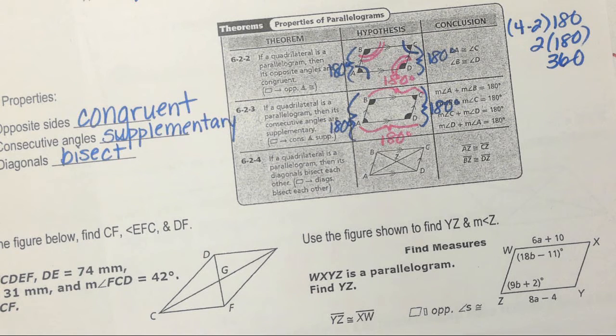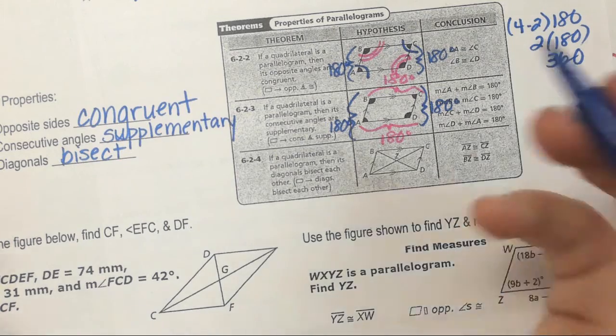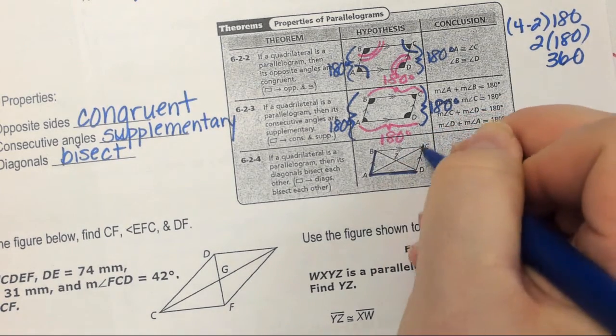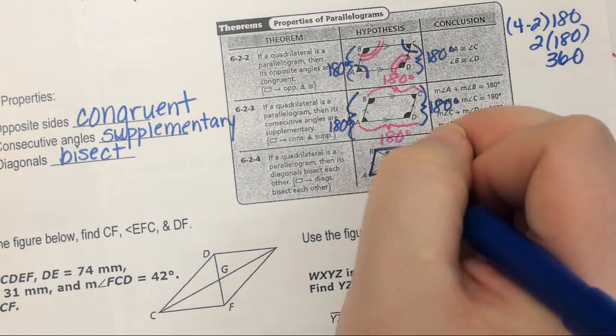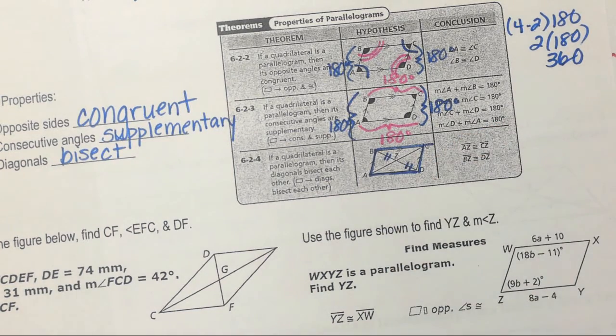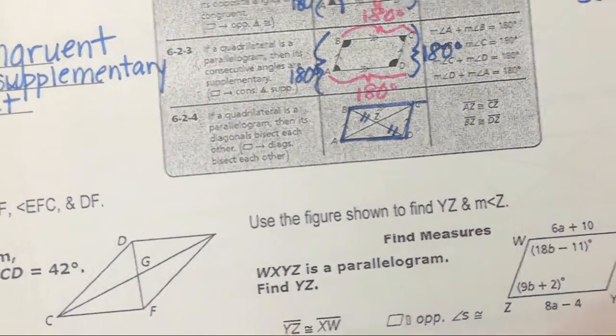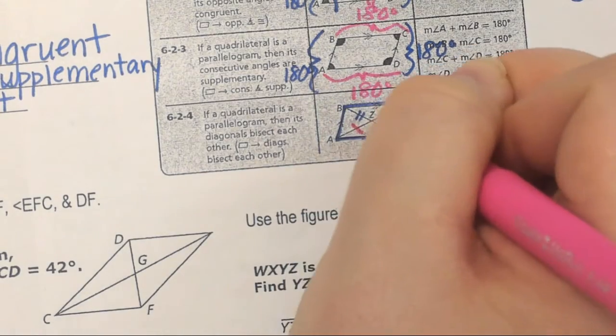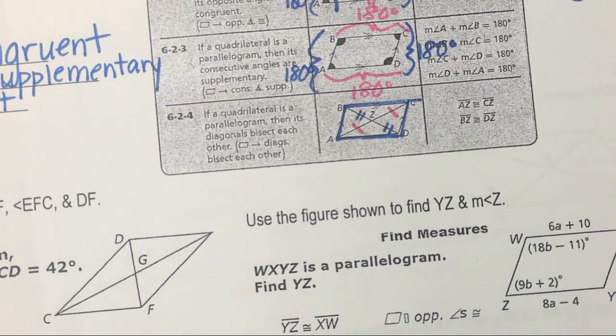And the last theorem is the coolest one of all, and it says that the diagonals bisect each other. So if we have a parallelogram, then this piece is going to be congruent to that piece, and this piece is going to be congruent to that piece. The diagonals are cut in half.